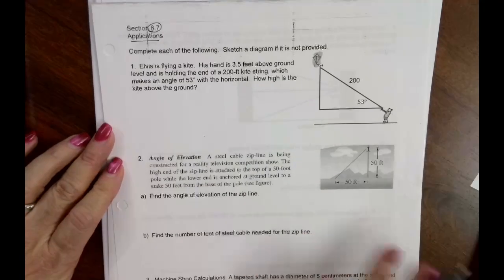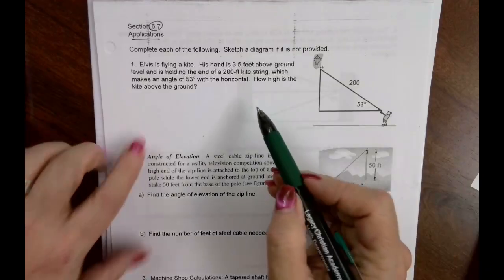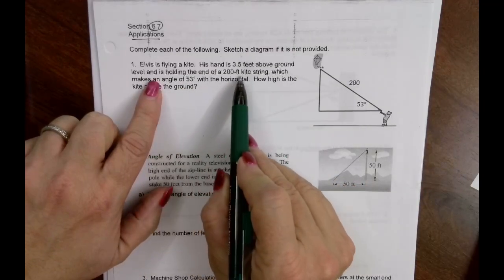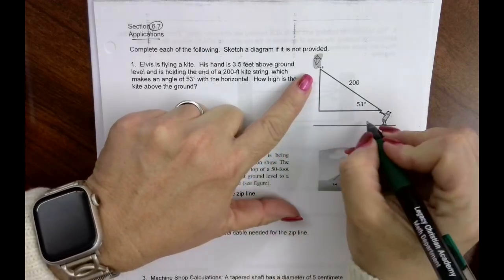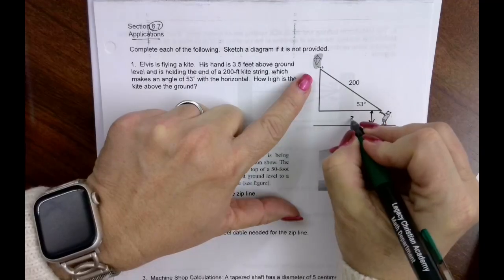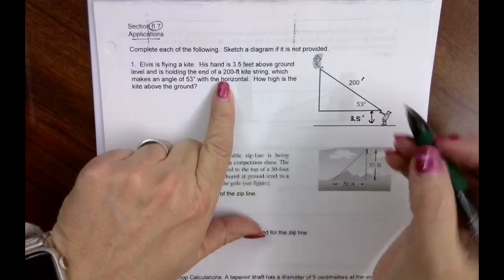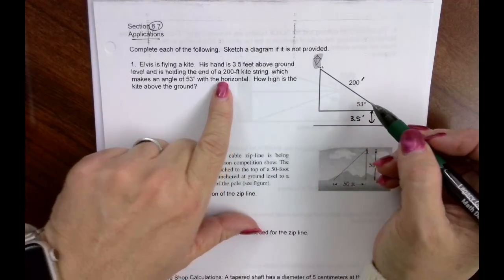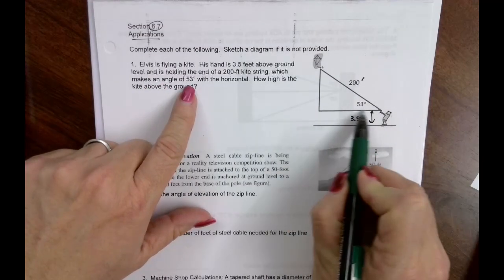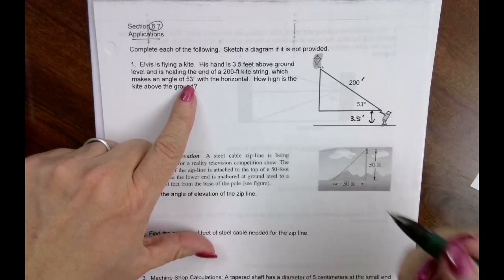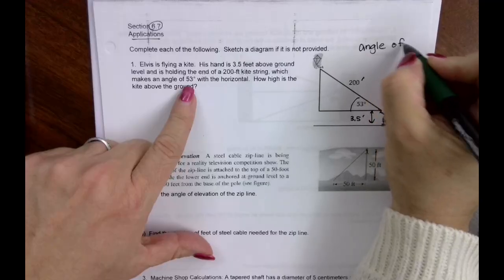All right, so this says Elvis is flying a kite. His hand is 3.5 feet above the ground, and he's holding the end of a 200-foot kite string. So here's the kite, here's the string, here's Elvis, and we know that his hand, this distance right here, which is not on your diagram, is 3.5 feet. And the kite string is 200 feet. That little apostrophe-looking symbol is feet. And he holds this at an angle of 53 degrees with the horizontal. So here's the horizontal, and this is going to be my angle. And we actually call this an angle of elevation.